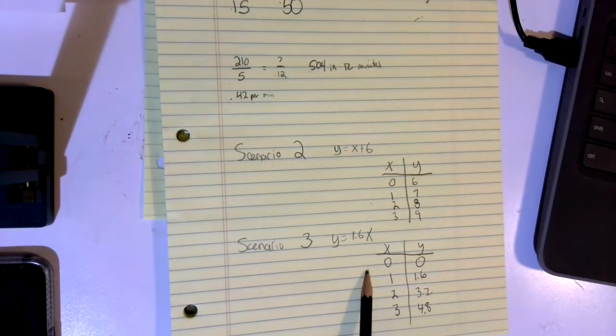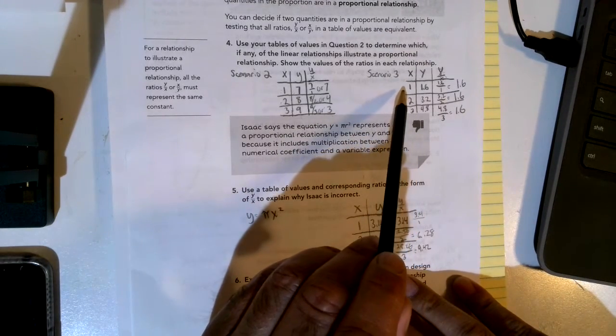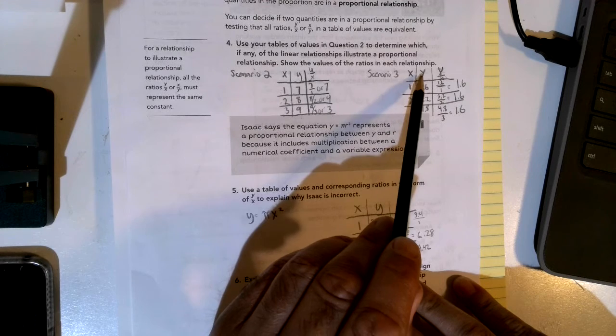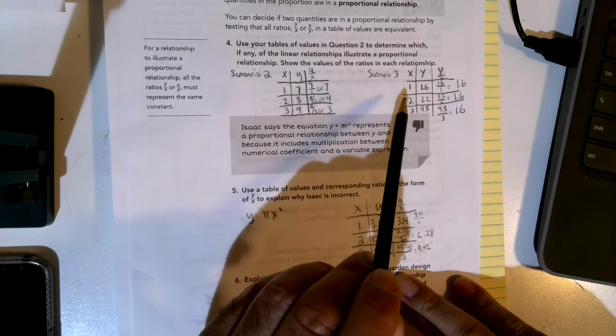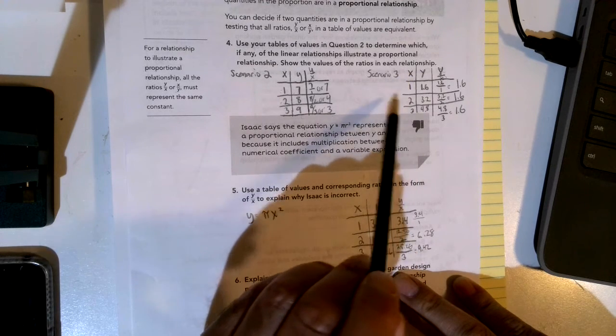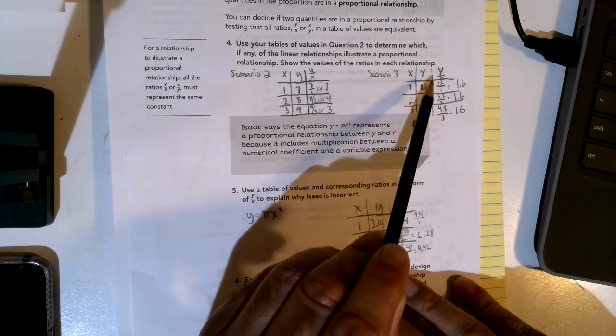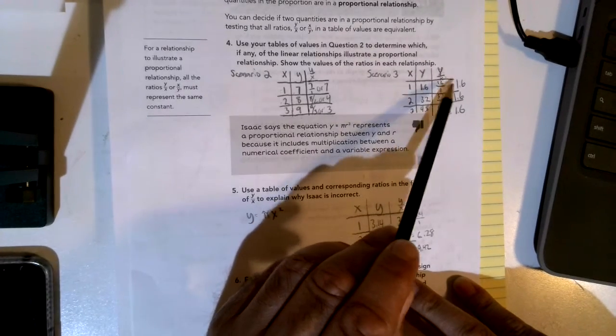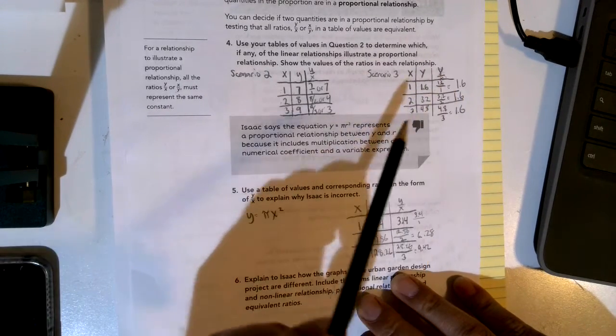So now I'm going to look at scenario number 3, where we got (0, 0), (1, 1.6), (2, 3.2), (3, 4.8). This was a multiplicative relationship that had every y equaling x times 1.6. So 1 times 1.6, if I express it as y over x, I have 1.6 over 1, and my constant is 1.6.